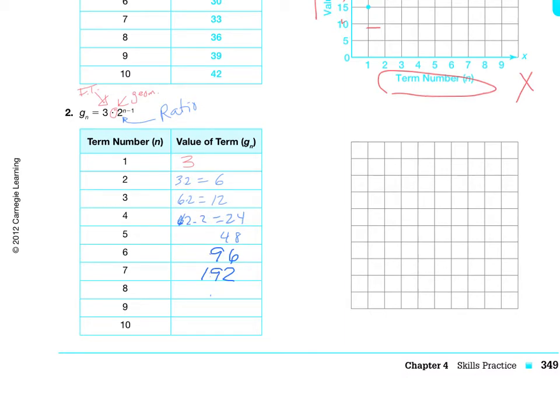Double that, 384, 768. Let me know if I make any mistakes. They go by a lot. We're probably not going to be able to graph the big numbers, but let's go by tens, I think, would be an idea. Let me zoom in here.